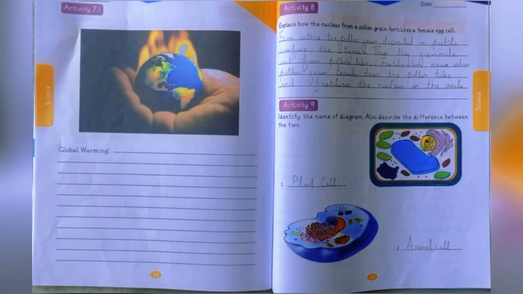So on to activity 7.1, which is for global warming. You can write this global warming in your own words. Write a short note on global warming.